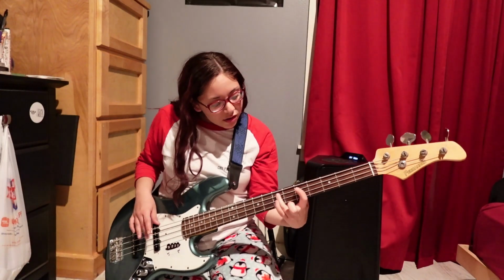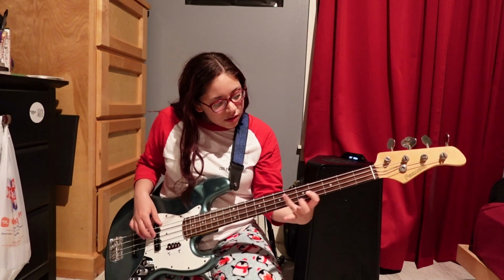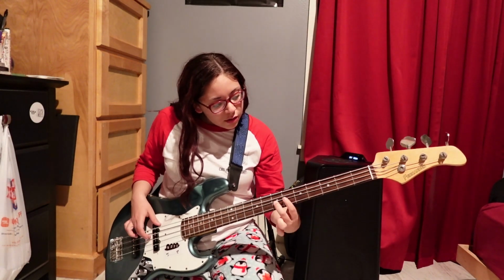So if I have to play a song, I have to make sure that I'm strumming it correctly and that my amp is able to pick up the vibrations so I can then hear it. That's how it works.